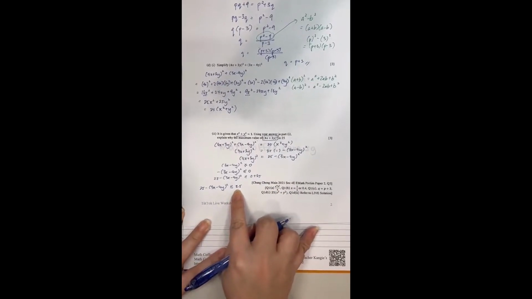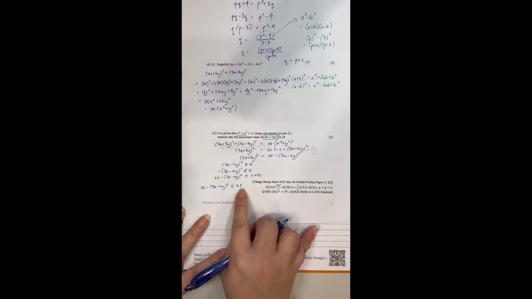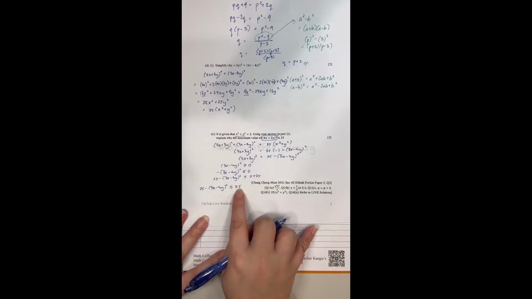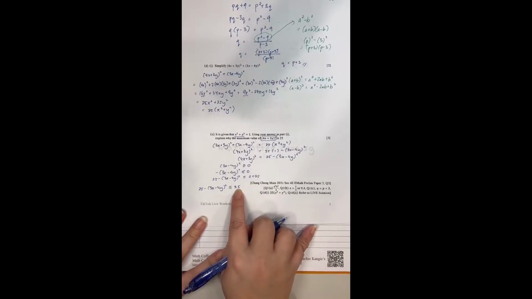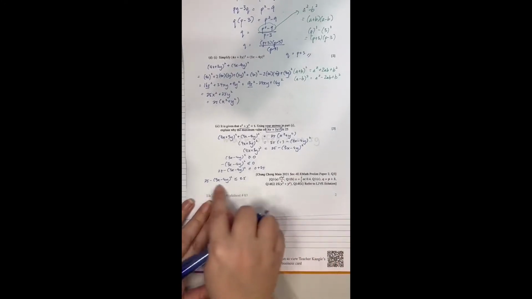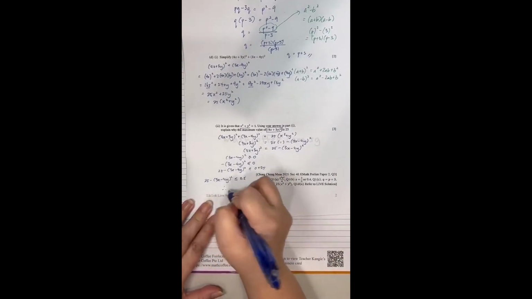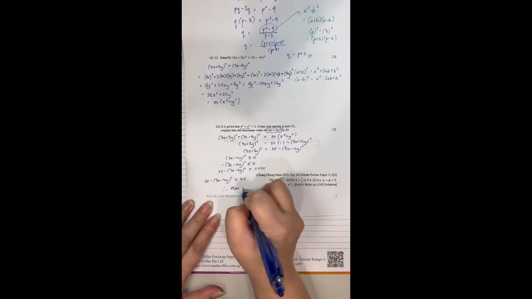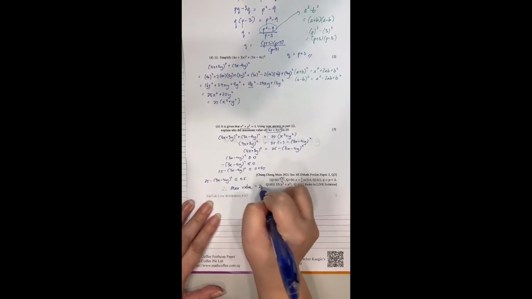So you look at this. It is less than or equal to 25. It means that the maximum is 25. It cannot be more than 25, correct? The largest maximum value is 25. So you will say, therefore the maximum value is equal to 25.